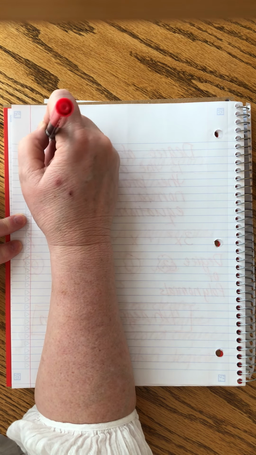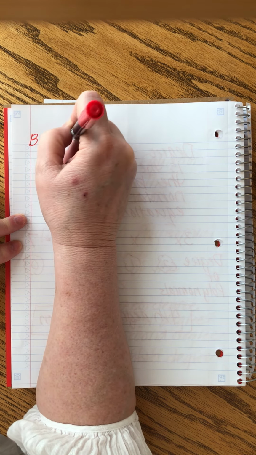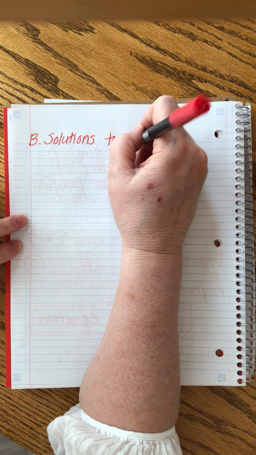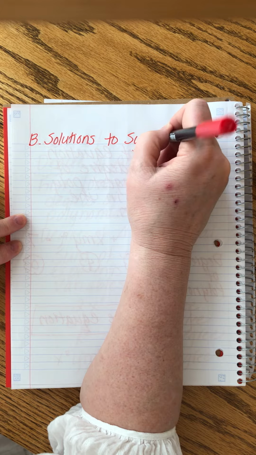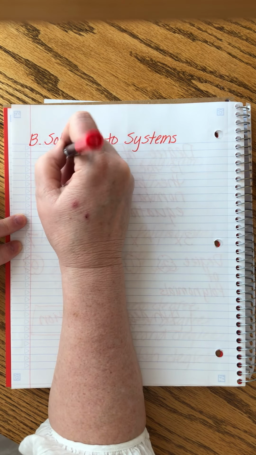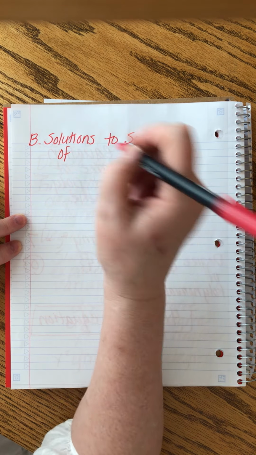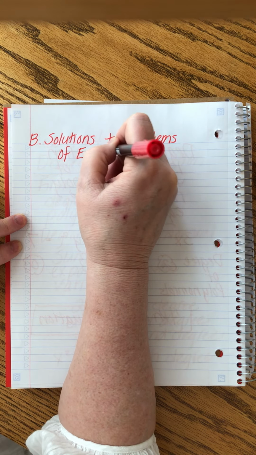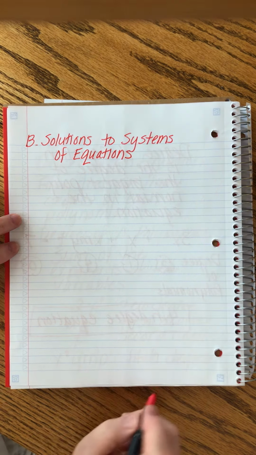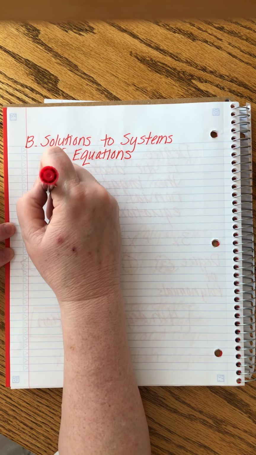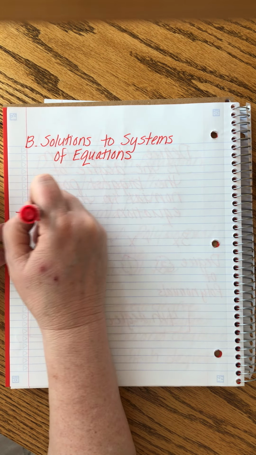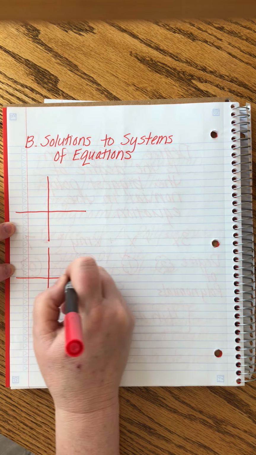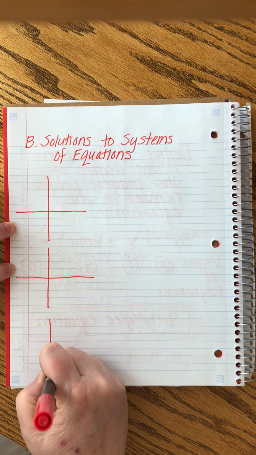It's part B. We get to draw some pictures in this one. All right, we're going to draw 3 basic pictures. So down the side of your page, draw 3 Cartesian coordinate systems, if you will, please.